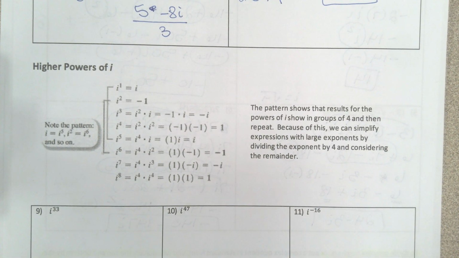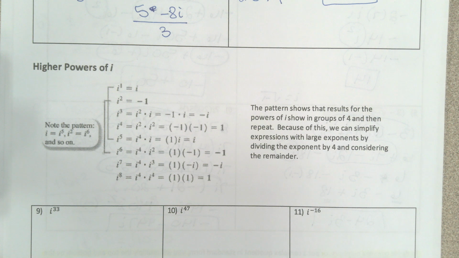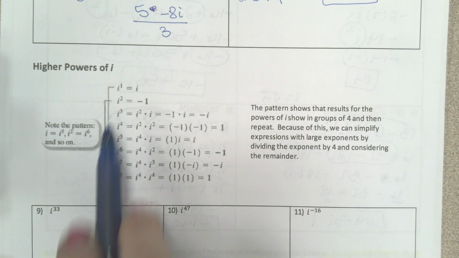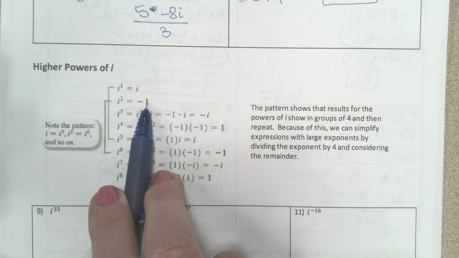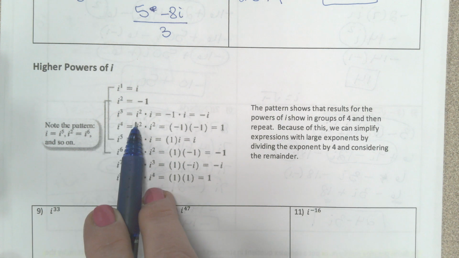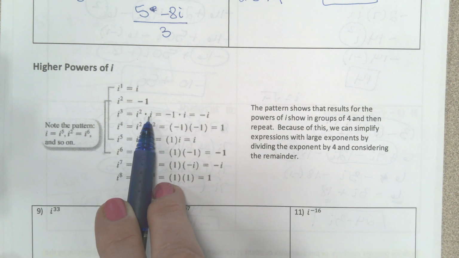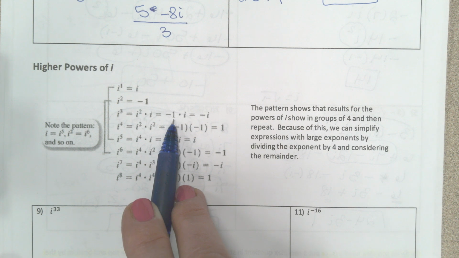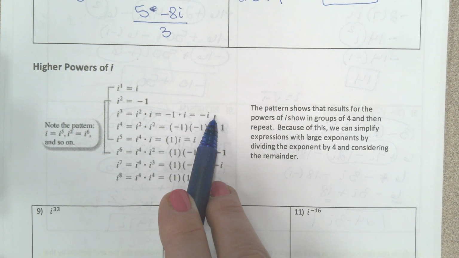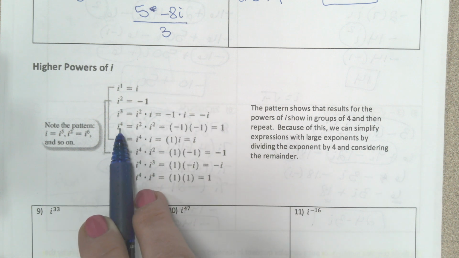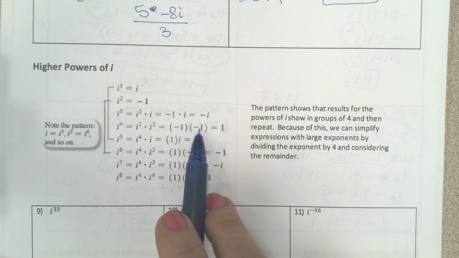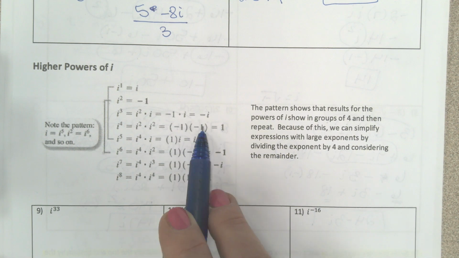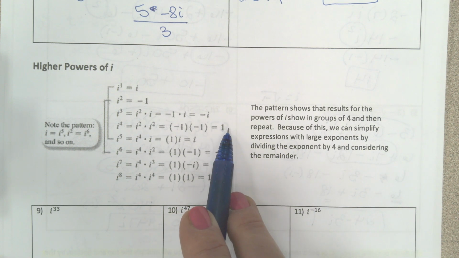So when you have i to the first, it is i. So we have this pattern. i squared equals -1, yep, we've been doing that. i to the third would be the same thing as i squared times i. i squared is -1, and so when you multiply those, you get -i. If you had i to the fourth, that would be the same thing as i squared times i squared. They each equal -1, and so when you multiply, you get 1.